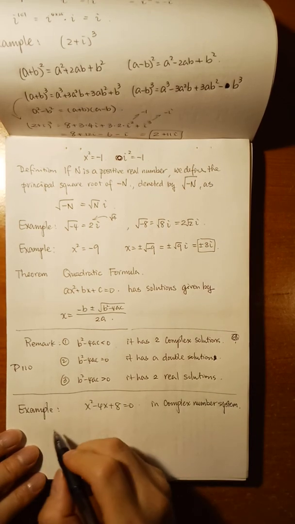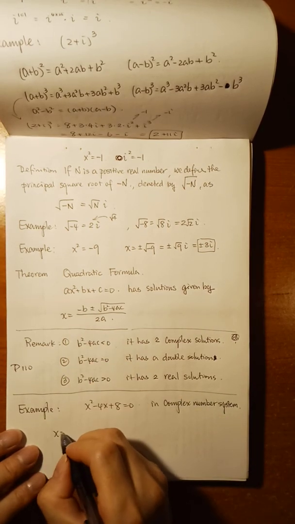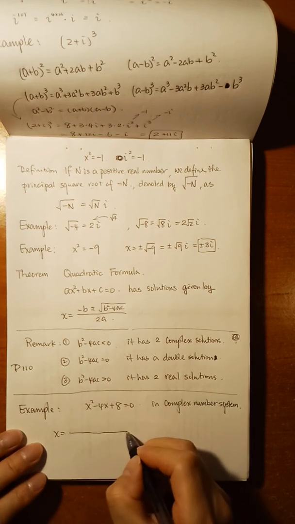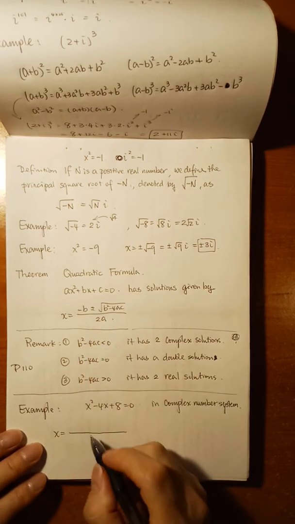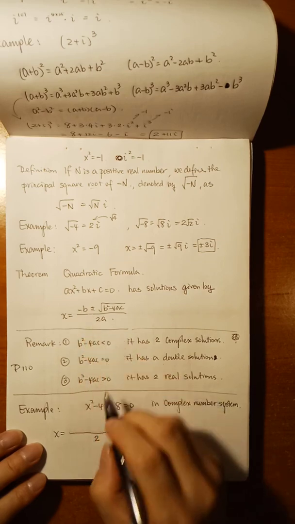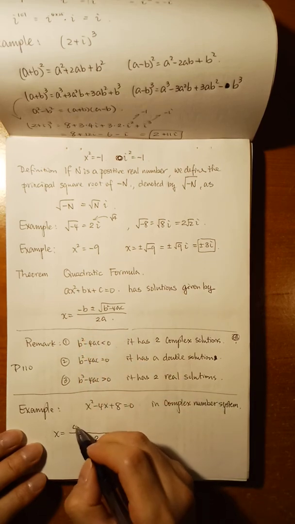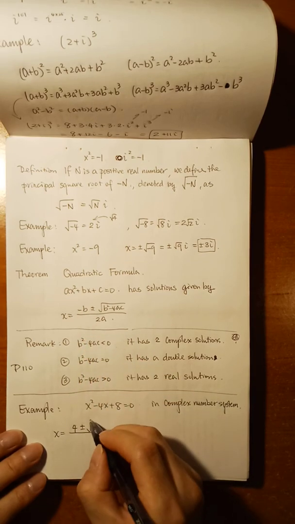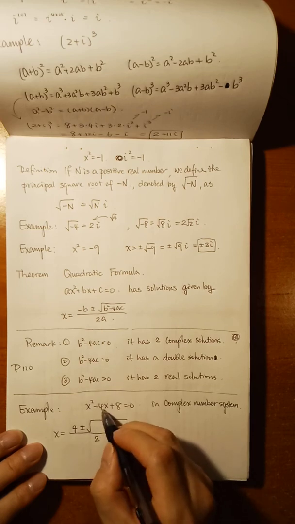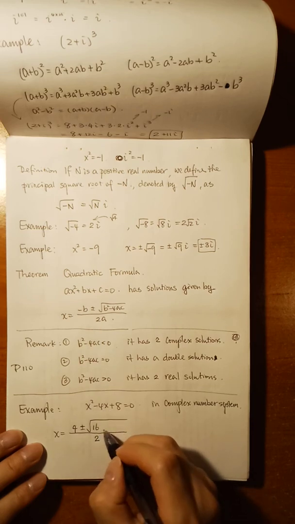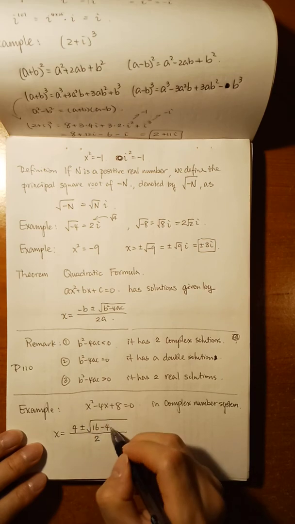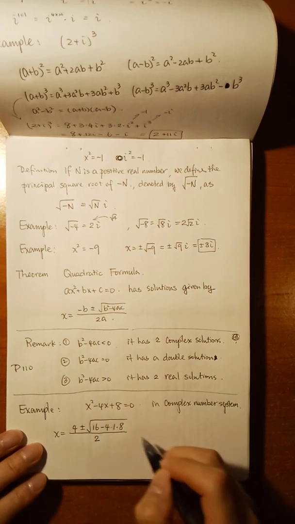So what do we do? We follow the formula. The denominator is 2a, a is 1, so the denominator is 2. Negative b is negative 4, so negative b is 4, plus or minus the square root of b squared. Negative 4 squared is 16, minus 4ac.